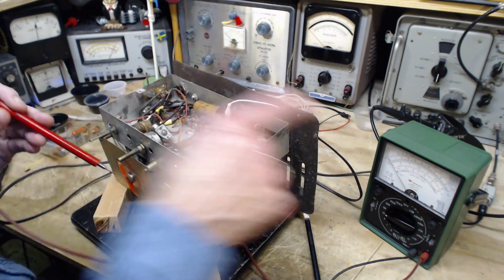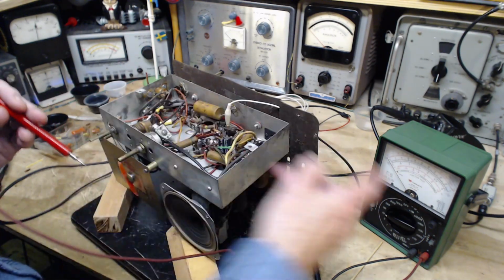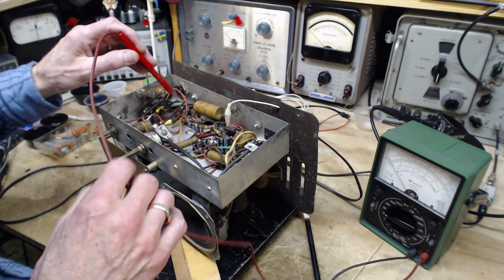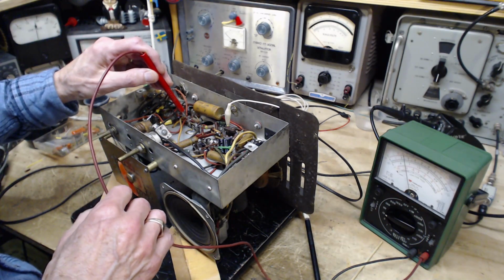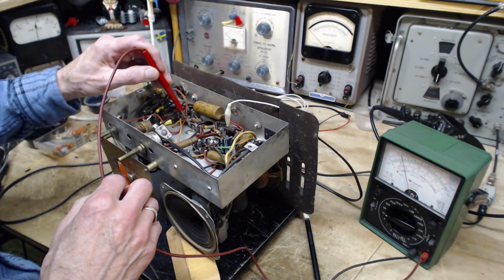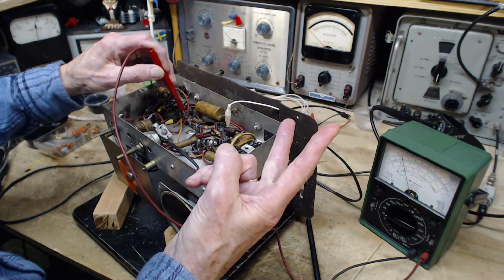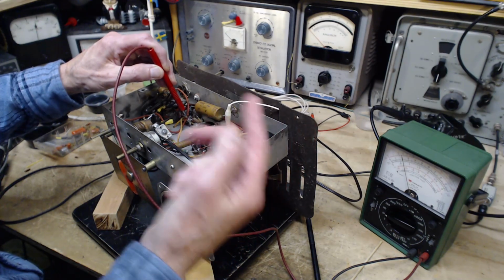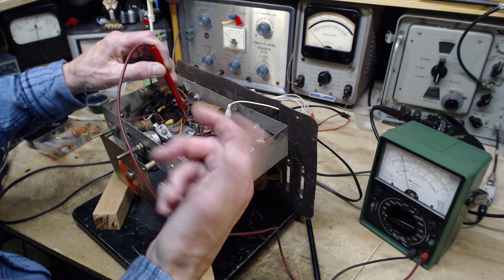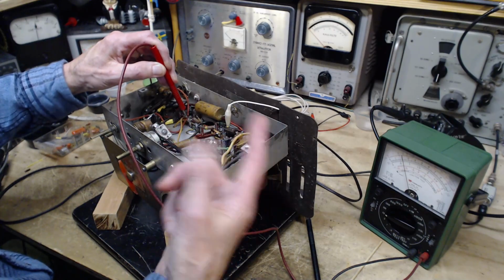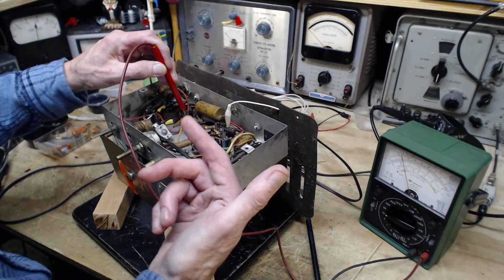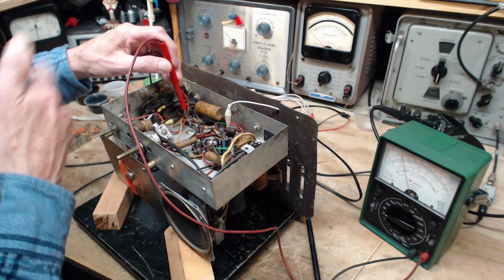Maybe. So maybe that's what's going on here. A self-biasing effect. The other thing too is the AVC is fed to 2 grids, 2 tubes. And without that capacitor, there's no decoupling between them. So I have the first 2 grids basically connected together.